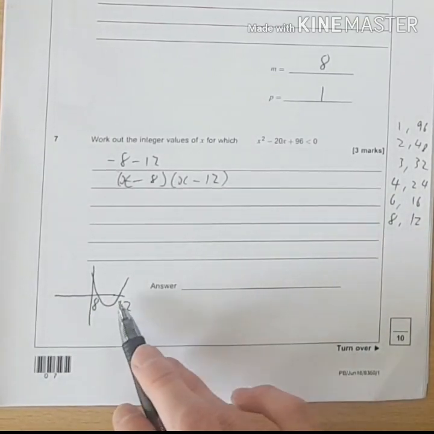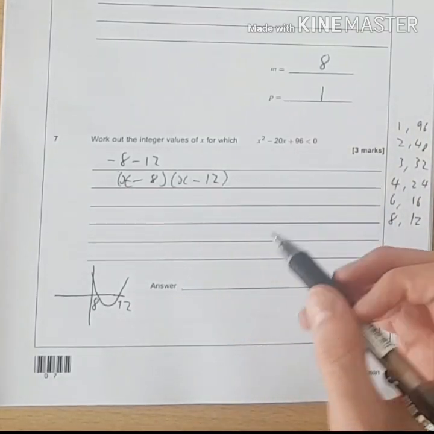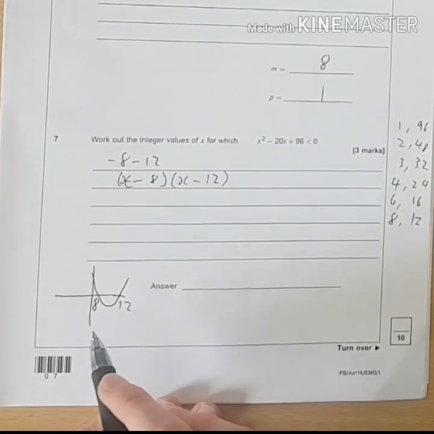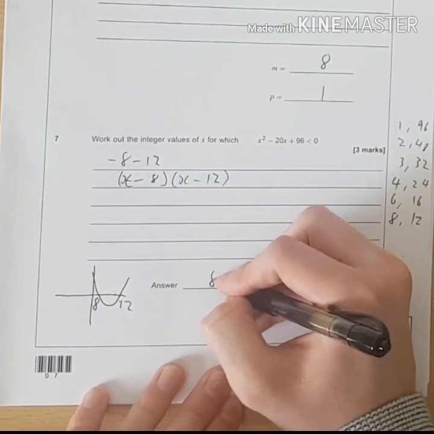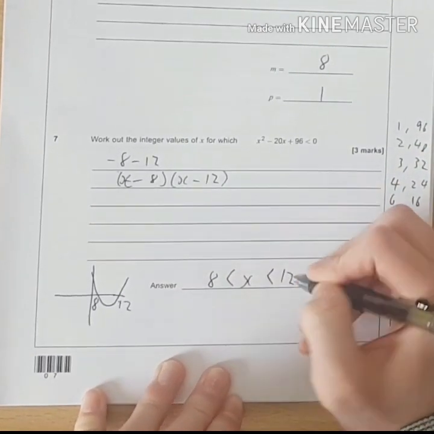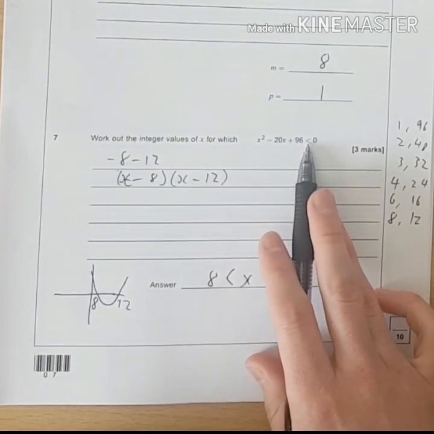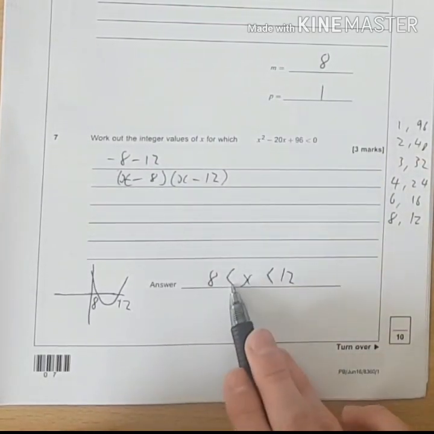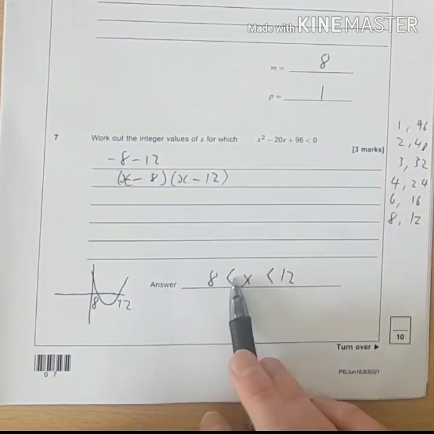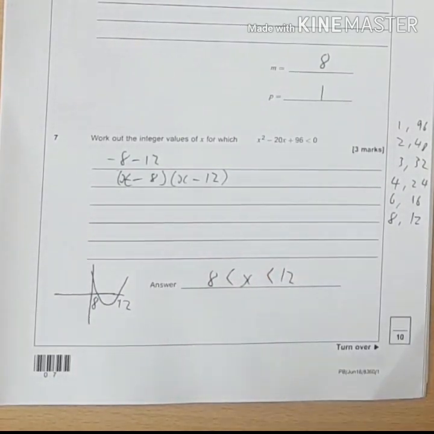So the values of x, for which x squared minus 20x plus 96 is less than 0, is when x is in between 8 and 12. So we just write 8 is less than x, which is less than 12. Note the use of the less than sign here and not the less than or equal to. We must use the same type of sign here. If this was a less than or equal to sign, we would also use a less than or equal to sign here. But we don't.